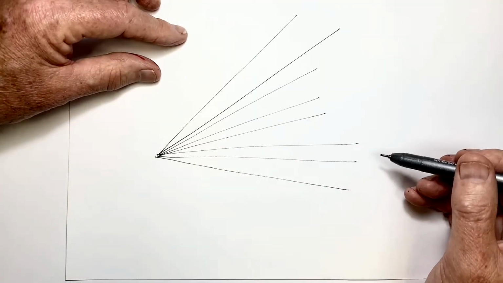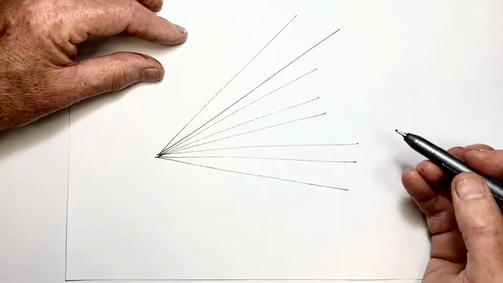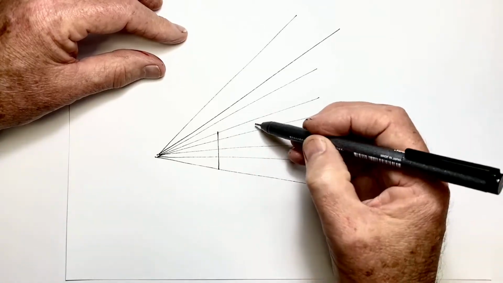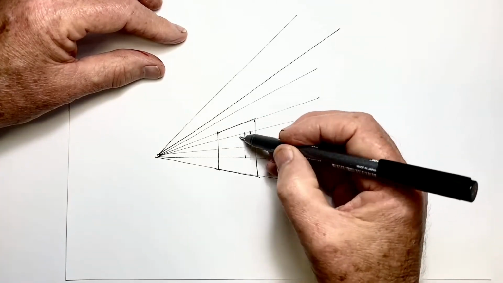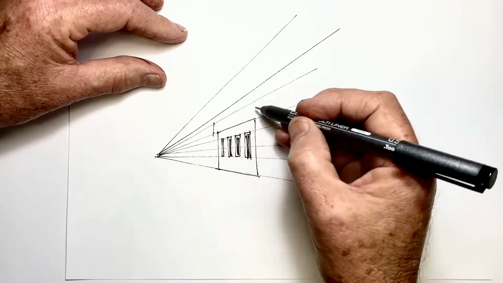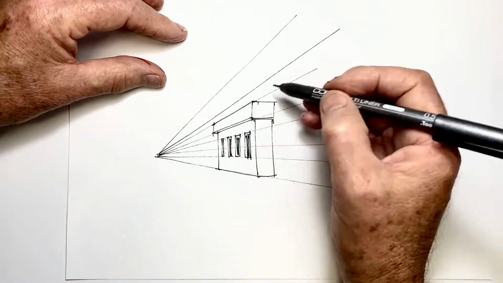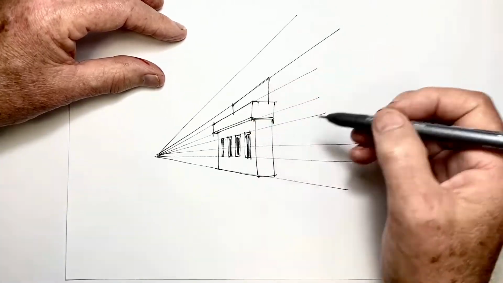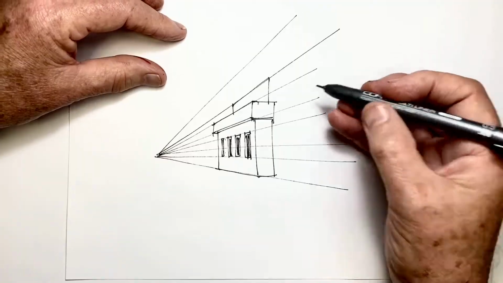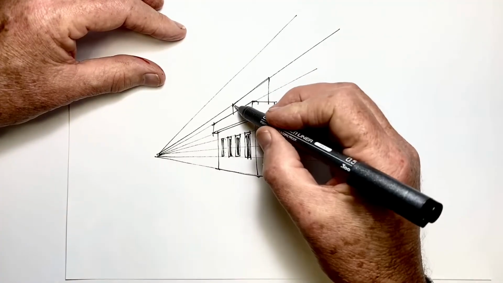And the fan is helpful because it defines all the horizontal lines I'm going to need in my drawing. And at any point, if I need another line, I just fit it between the arms of the fan I've already drawn.